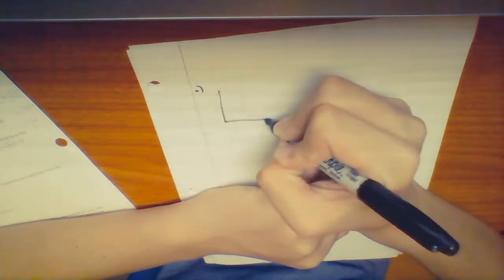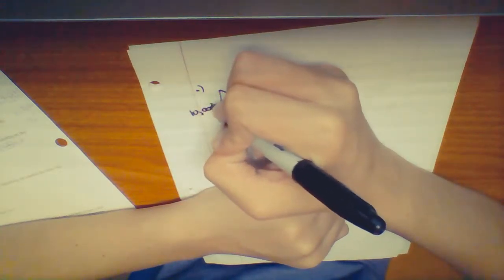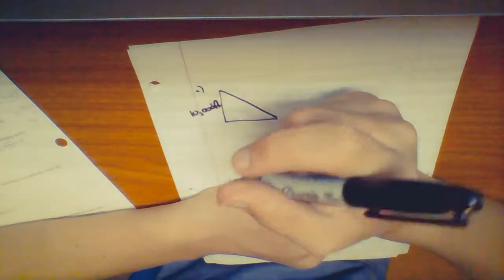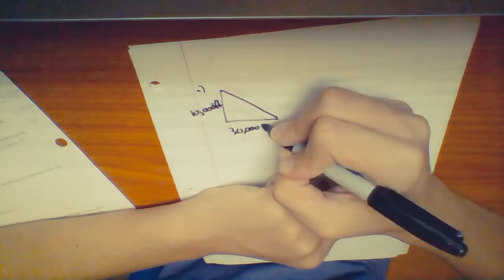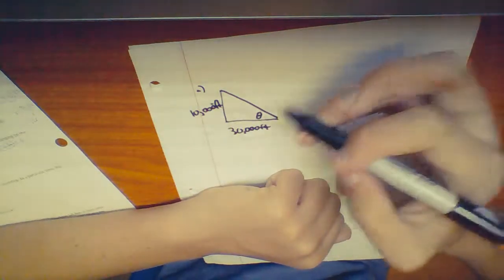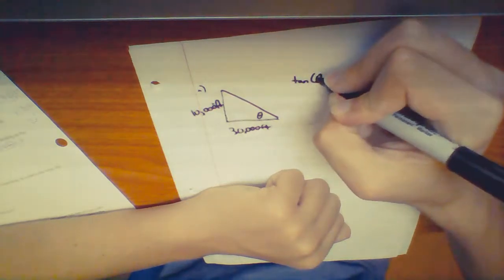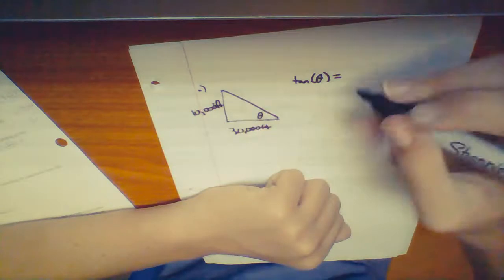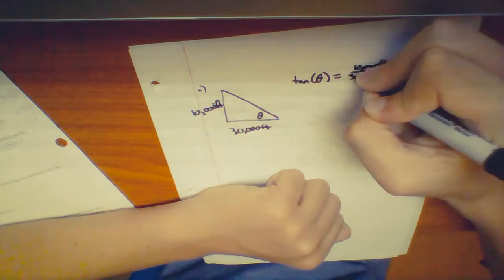So, for this, we have to, of course, draw our triangle. So, it is 10,000 feet tall and 30,000 feet long. What we're looking for is the angle, or theta. Since we have opposite and adjacent, we have tangent theta equals, and our opposite is 10,000 over 30,000.